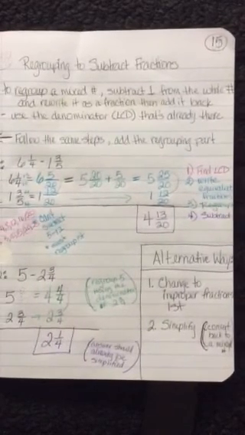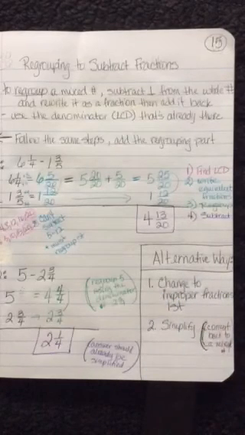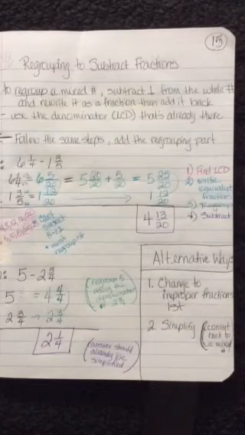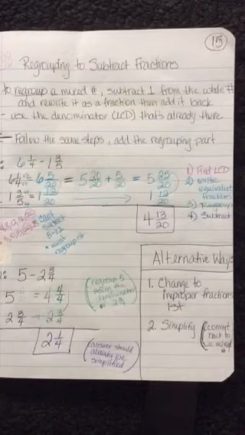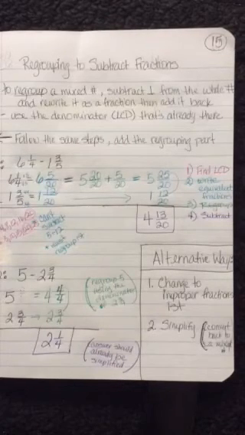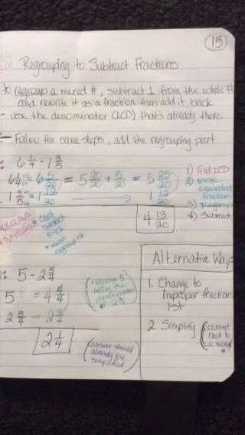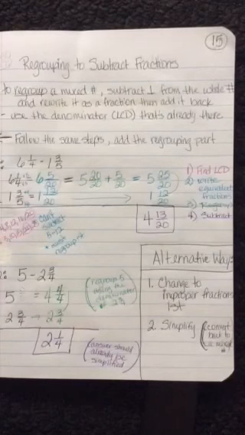Now, if you don't like regrouping, then your alternative method, which is this little box right here, is to change your fractions to improper fractions first. So change mixed numbers to improper fractions first. That way, you'll end up with your top fraction being large enough to subtract the bottom fraction from it. And whenever you do that, you'll always have to simplify in the end. So that means you're going to either have to convert back to a mixed number, and sometimes you'll have to simplify your numbers in general.